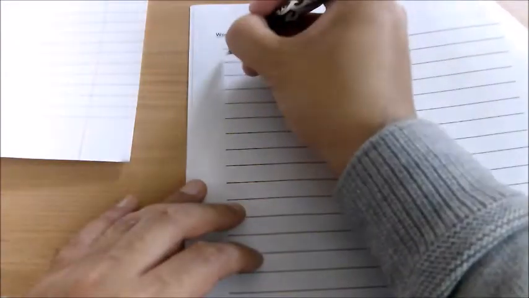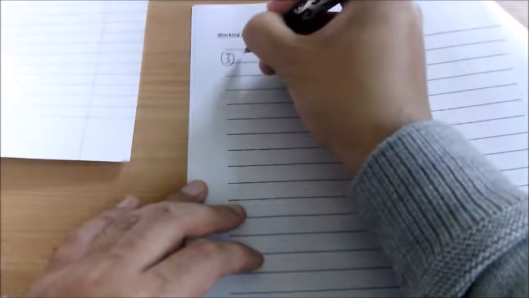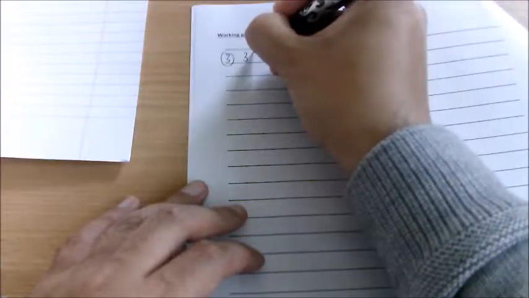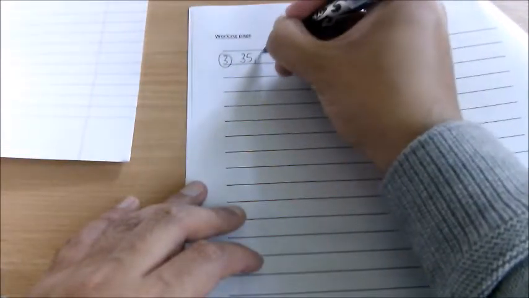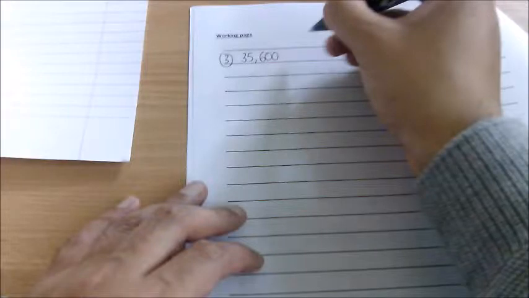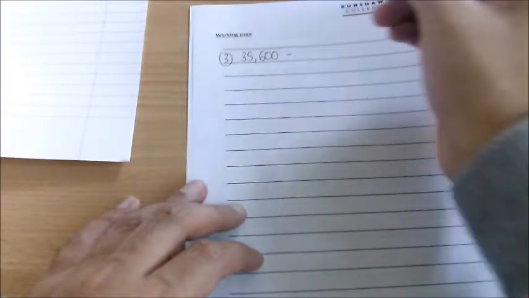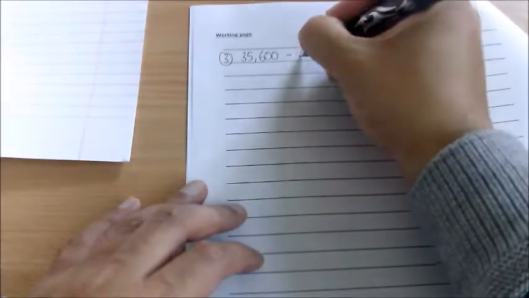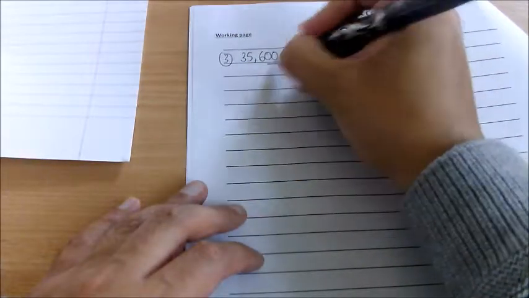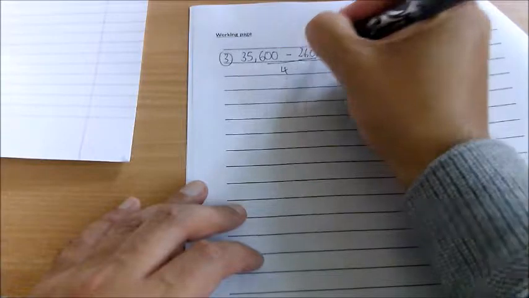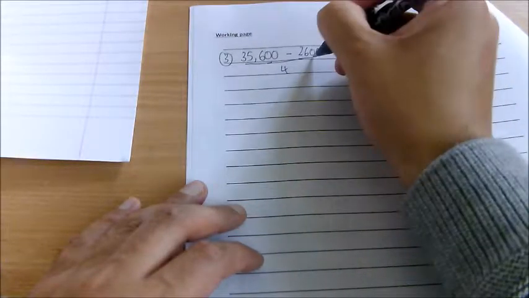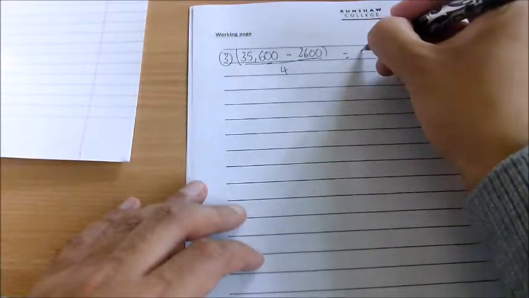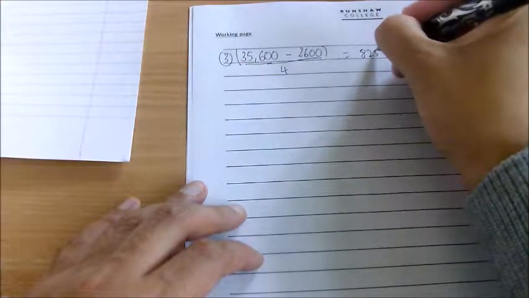Number 3 is you have the motor vehicle at cost 35,600. Take away the residual value of 2,600 divided by 4 years, which will give you the depreciation for the year of 8,250.